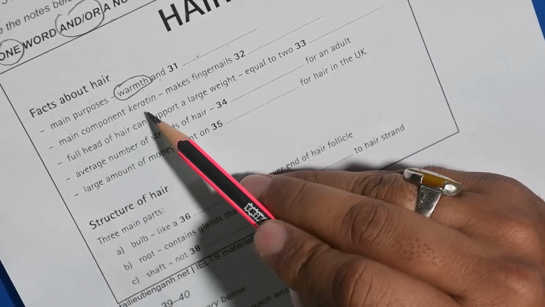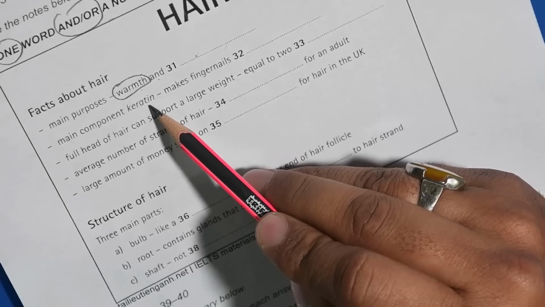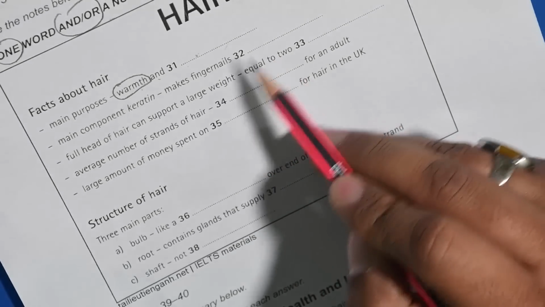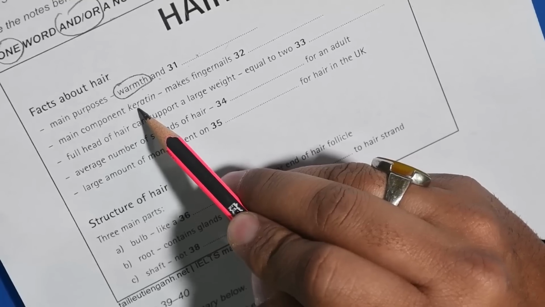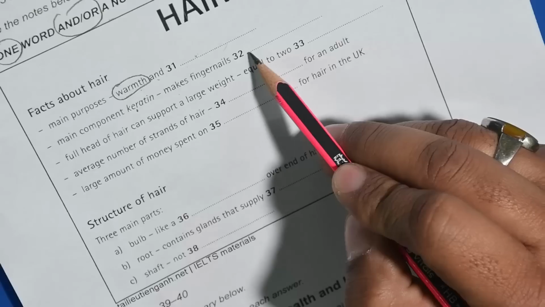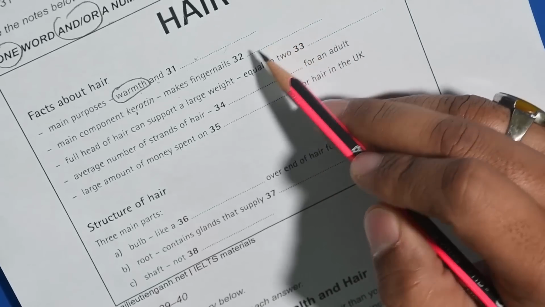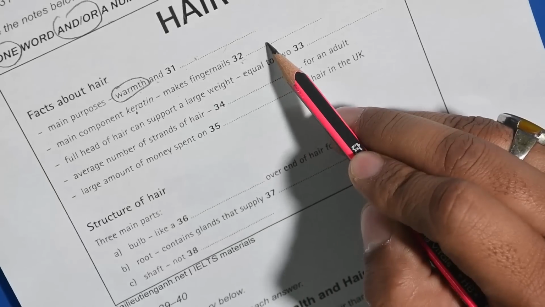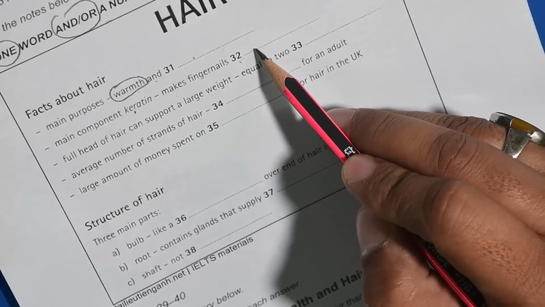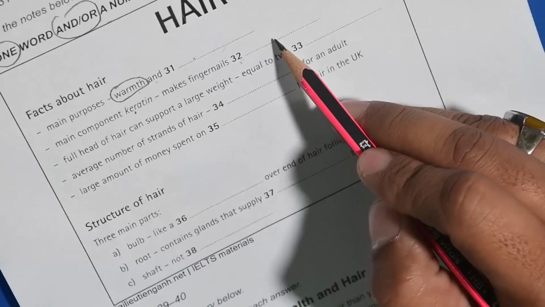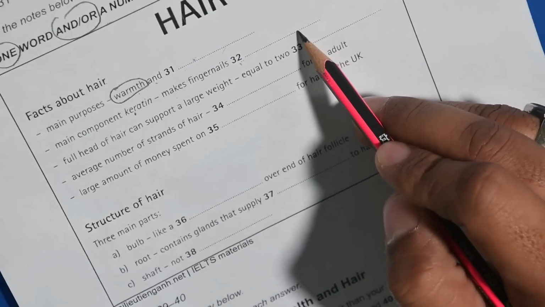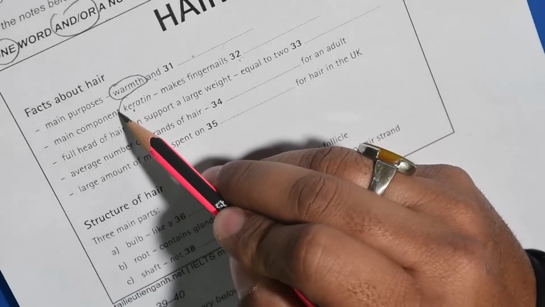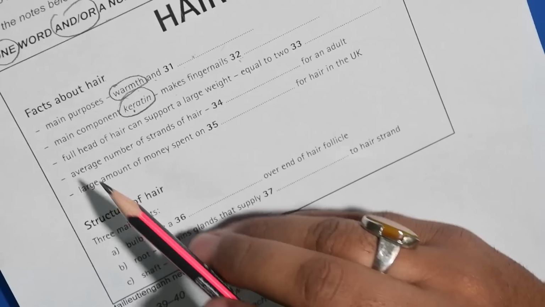Main component is keratin. Some people like keratin very much and they go for it. Makes fingernails what? Now main component is keratin and keratin makes fingernails something. Now something that happens with the fingernails, what is that? Makes fingernails, it can be like shining, makes fingernails something. So whatever it is, I cannot exactly guess, but you got to just see, and it is related to keratin and keratin is your clue word.